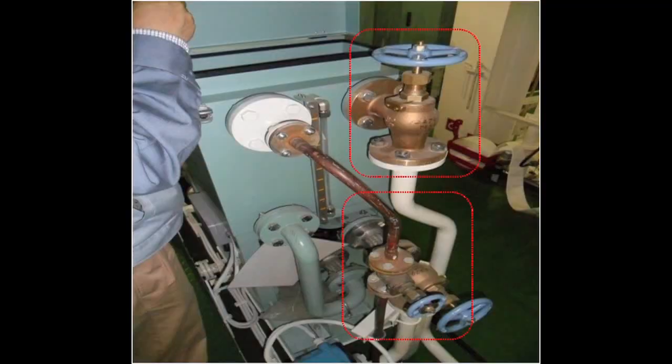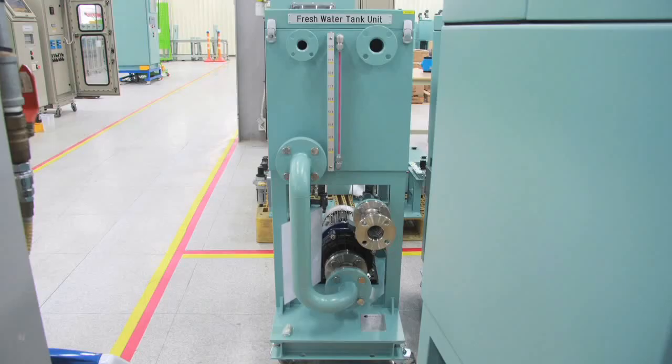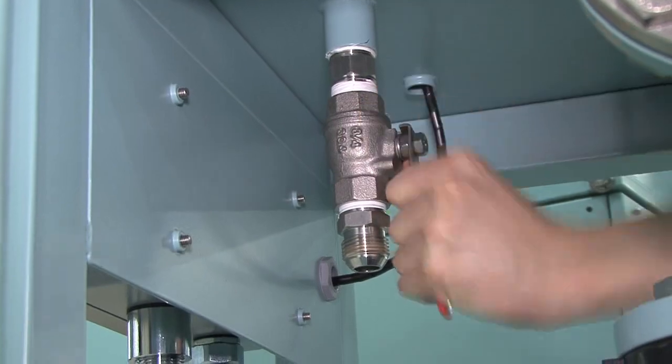6. HEU and FTU, optional. Step 1. Close freshwater inlet and outlet valve of HEU. Close freshwater inlet and outlet valve of FTU. Step 2. Open drain valve at the bottom of FTU tank. Drain cooling water from FTU tank to empty the tank.